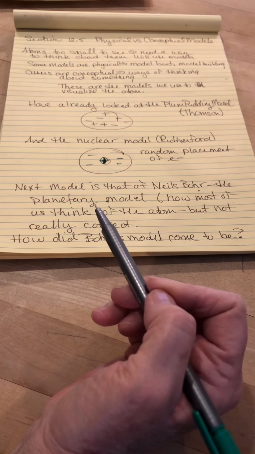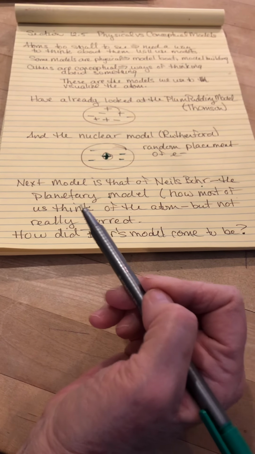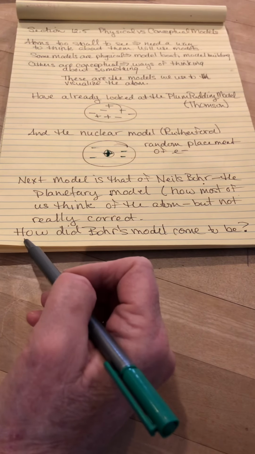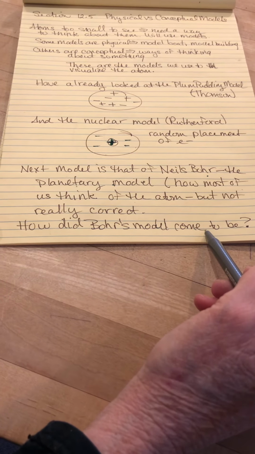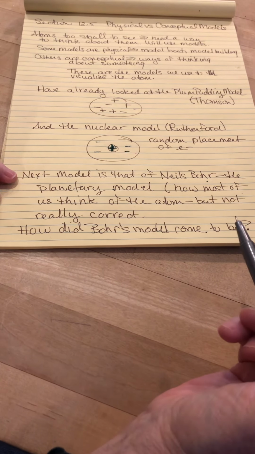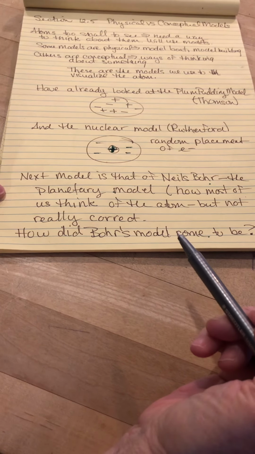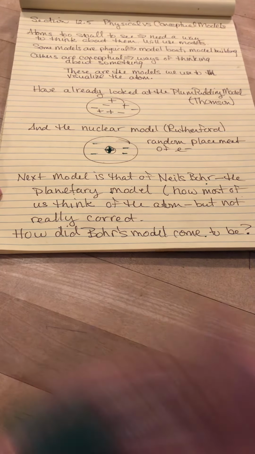So that's another conceptual model. It's not the last one you're going to see. But what we want to ask next is, how did Bohr come up with this model? How did his model come to be? And that comes about because of light and the properties of light.